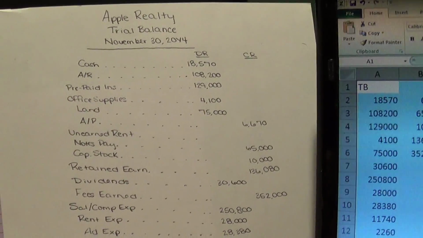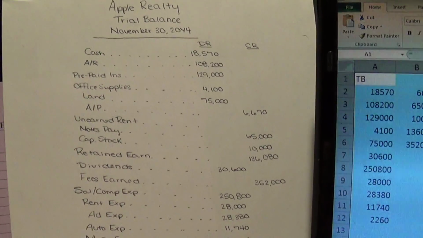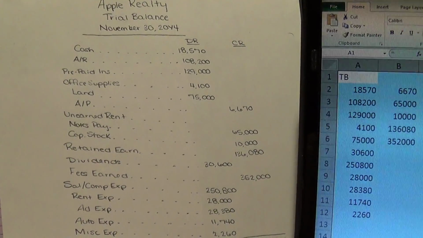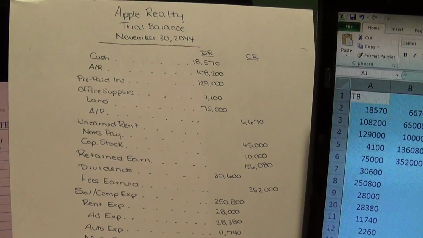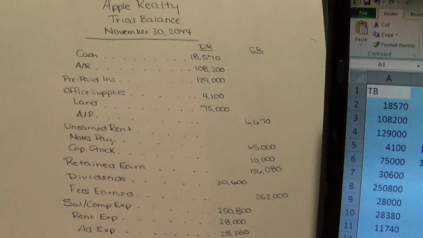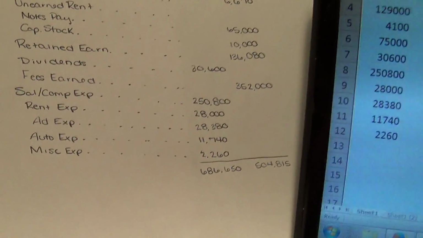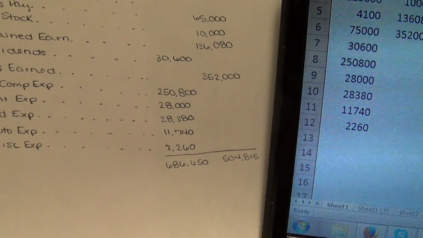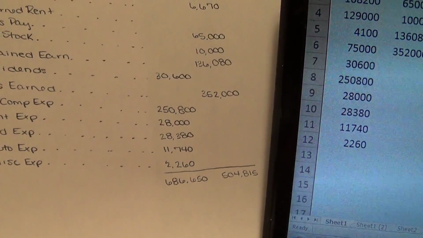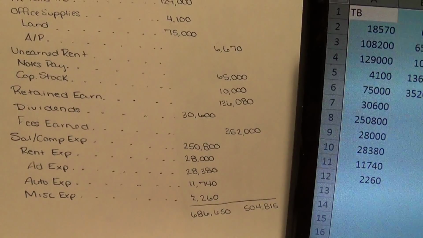Today I would like to show you how to get your trial balance to balance, and it could be for Monopoly, for any other homework problem that you might be doing. So here is an example of a trial balance, and if we look at the very bottom, I have roughly 686,000 versus 504. So we are out of balance.